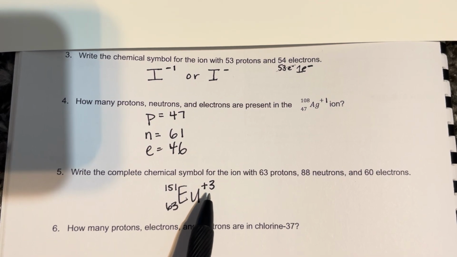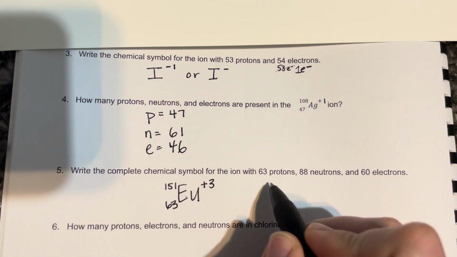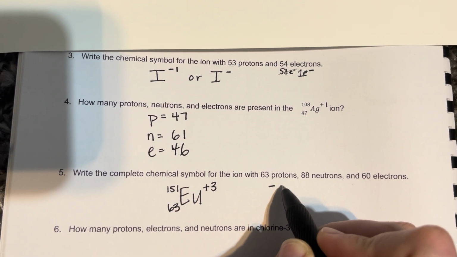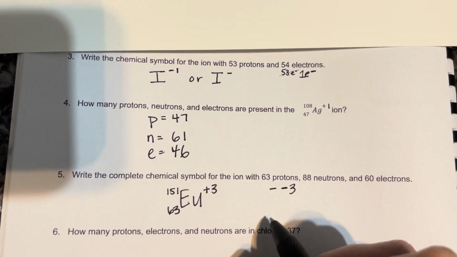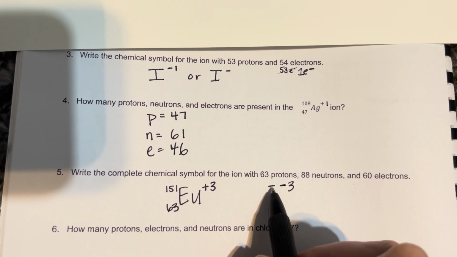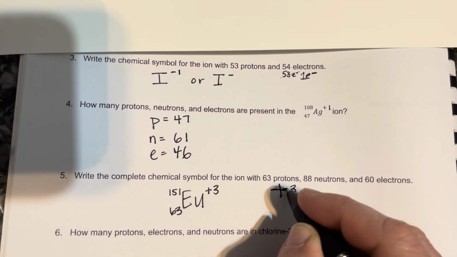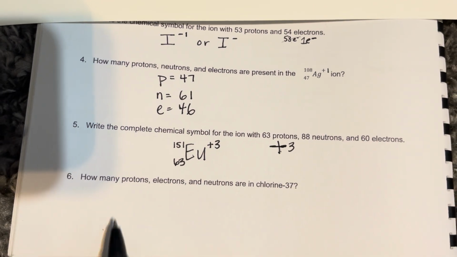Or you can look at it as a double negative. You lost, so minus negative 3 things. Okay, 3 things. They each had a negative 1, but it was negative 3 altogether. And if you have a double negative, that becomes positive. Okay, minus a negative is positive. So that's the answer for this one.